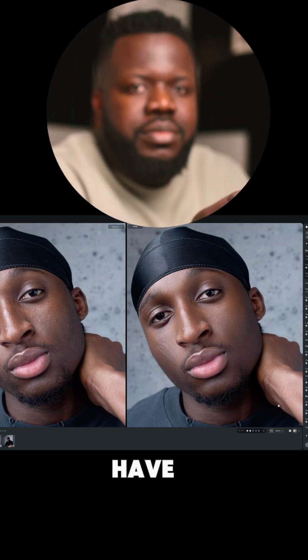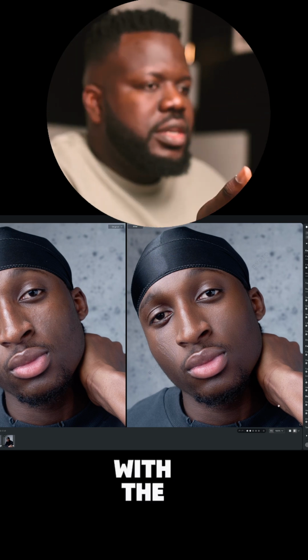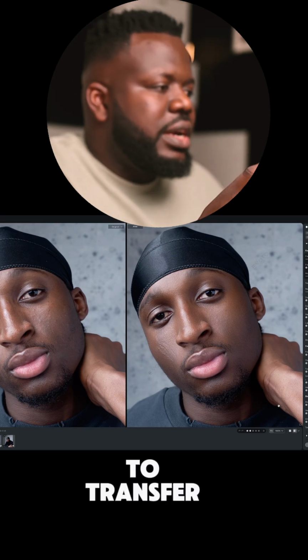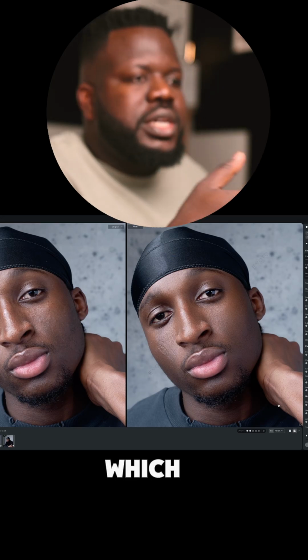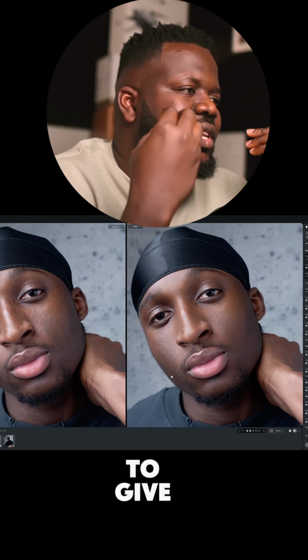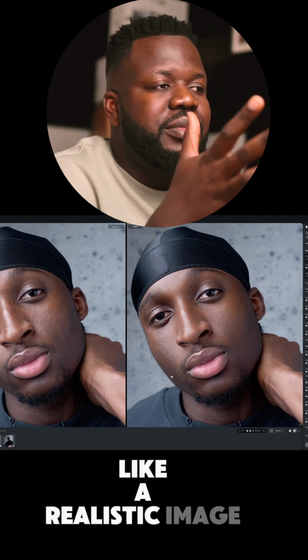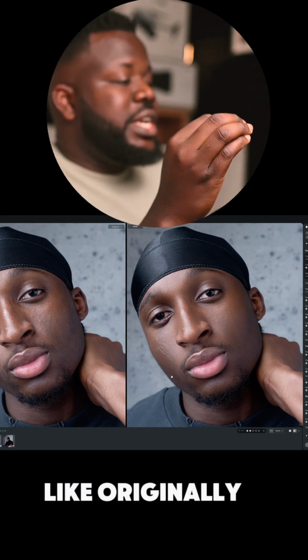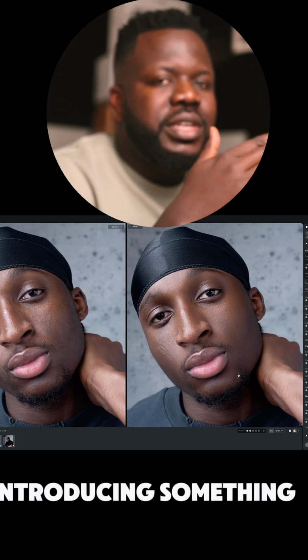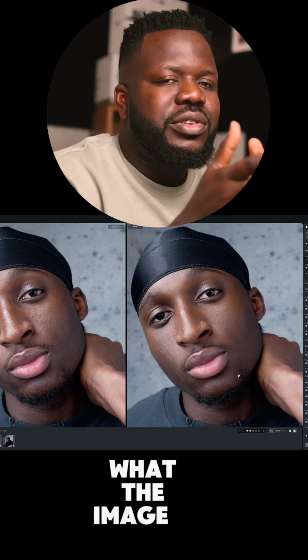After I have been satisfied with the skin retouching, then I have to transfer it to another software, which I'm going to use to do some color corrections and skin tone corrections for the image, to give it the perfect skin tone that makes it a realistic image that does not really go far from the idea of what the image is supposed to look like originally. Not like you're introducing something entirely different from what the image is supposed to look like.